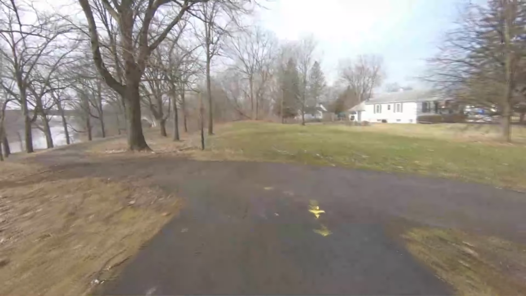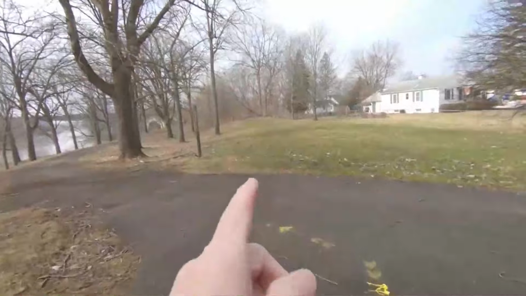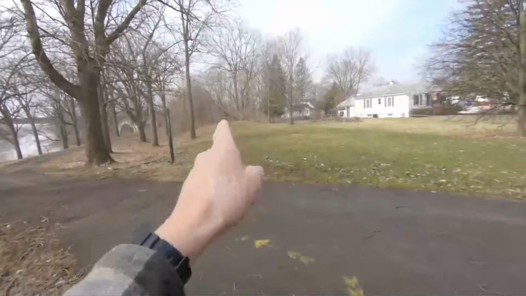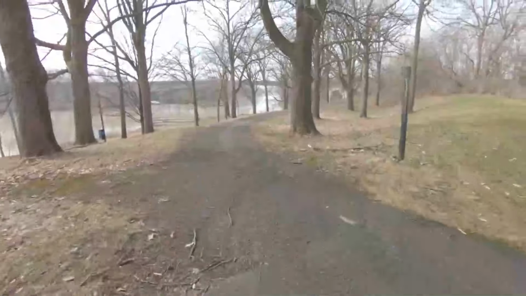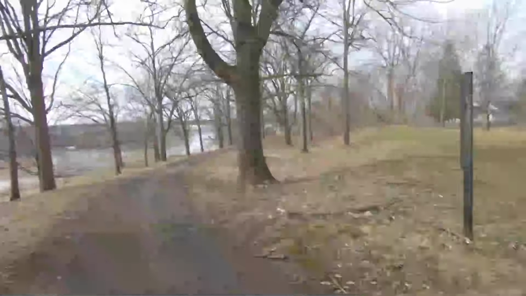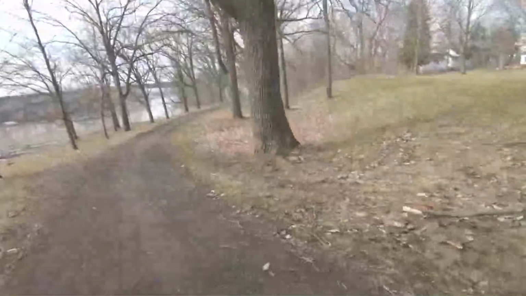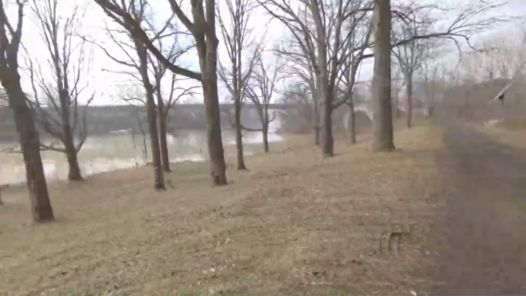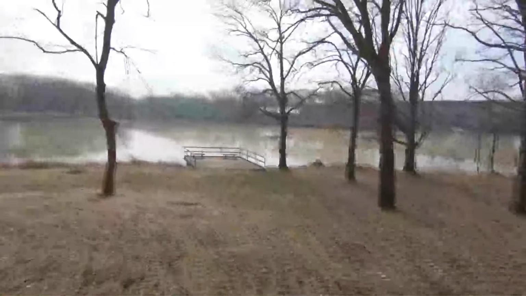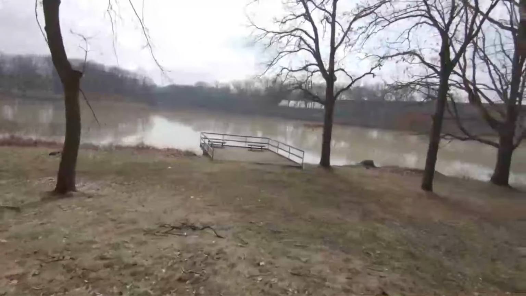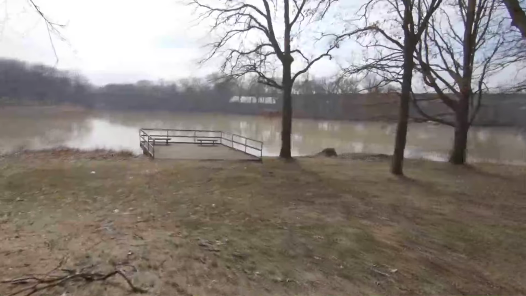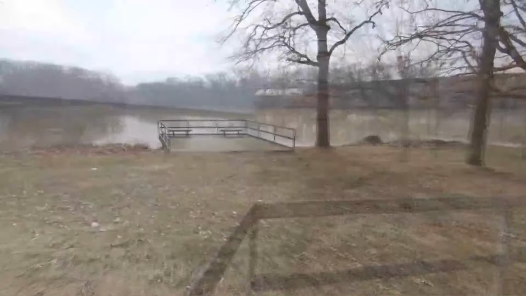So right here, the railroad bed would have continued on. The trail makes a little turn and goes down here because there's a large footbridge over the Erie Canal up ahead. Gonna go off the trail here a little bit down to this platform by the river where we can see the Erie Canal crossing the Genesee.